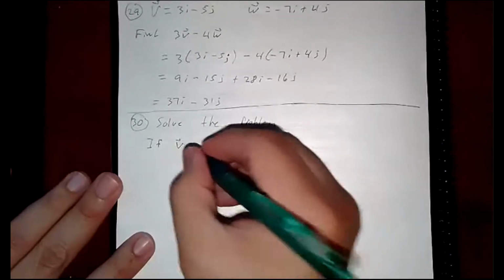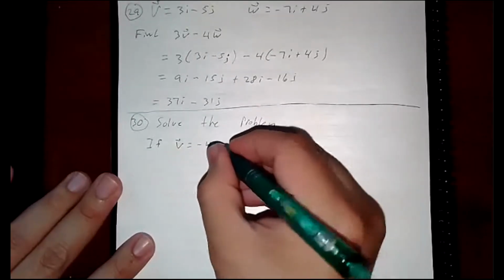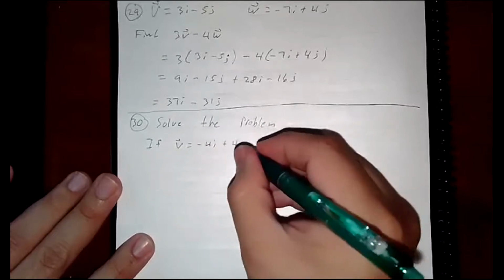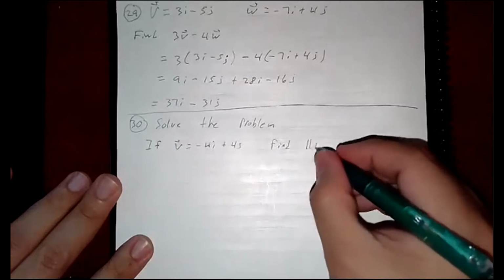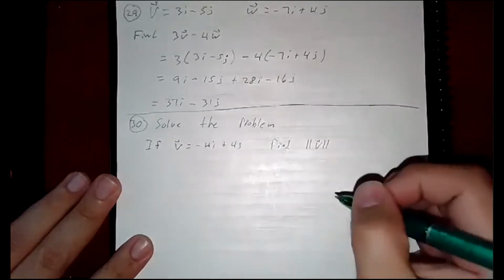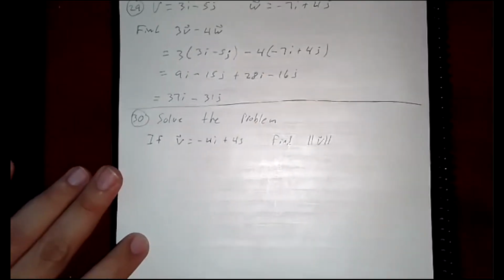So if V is equal to negative 4i plus 4j, find the magnitude of V. Okay.